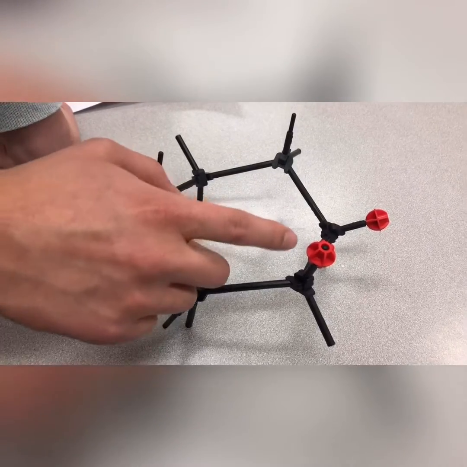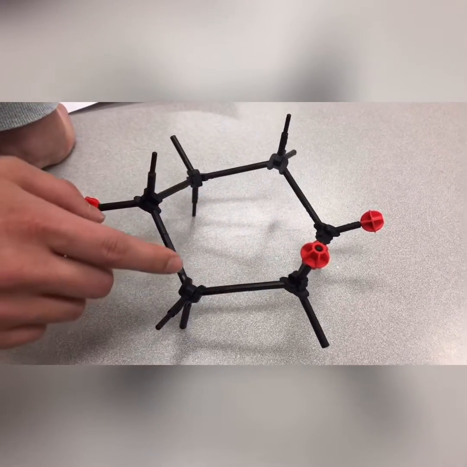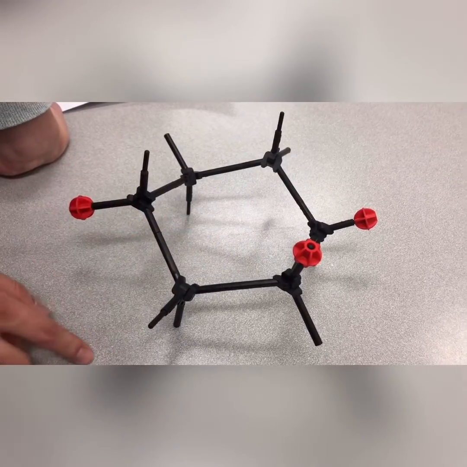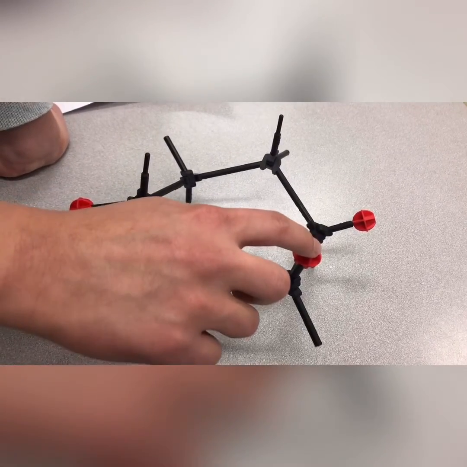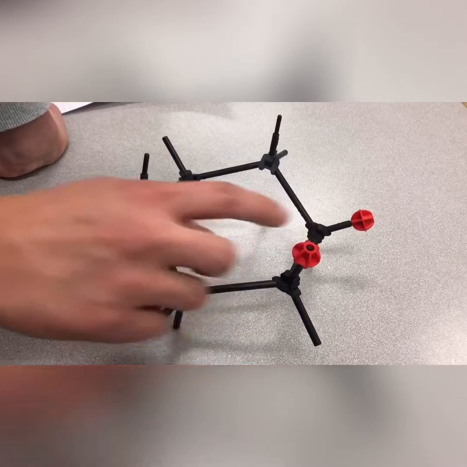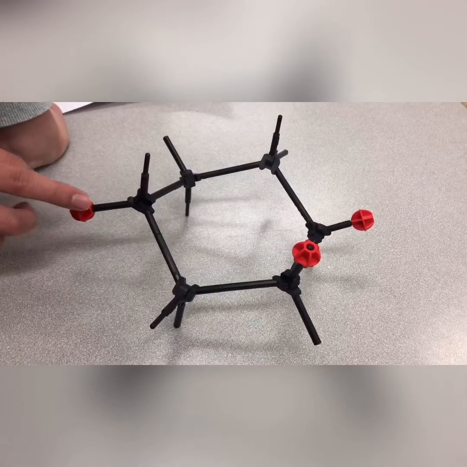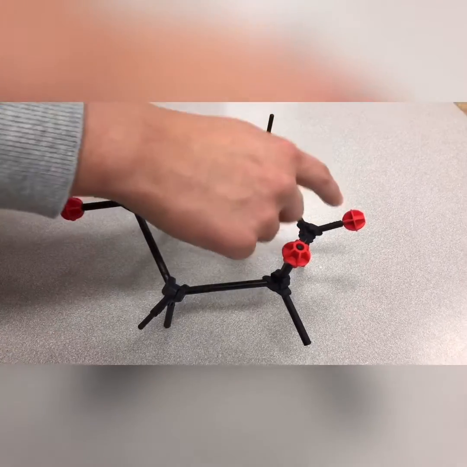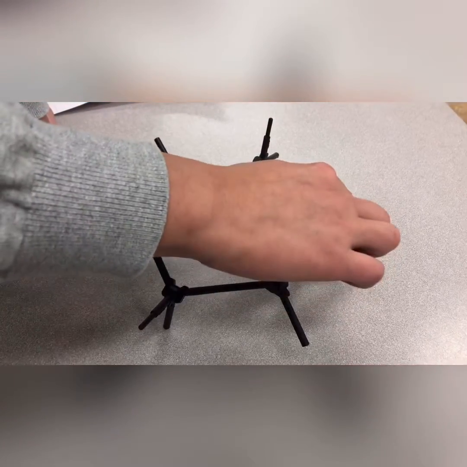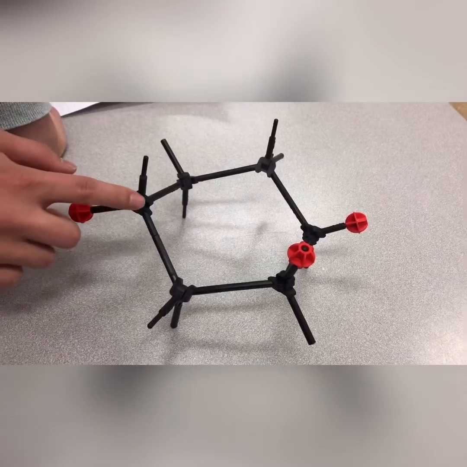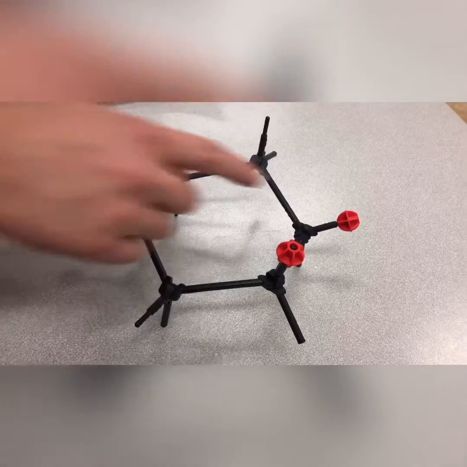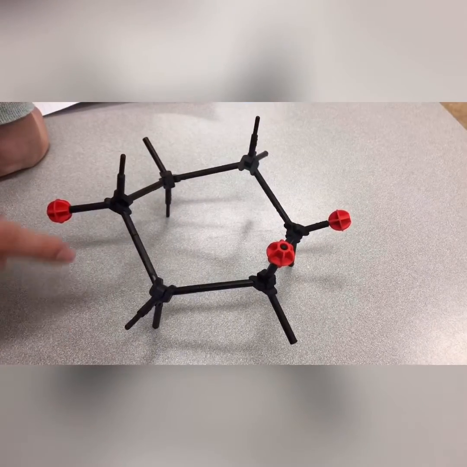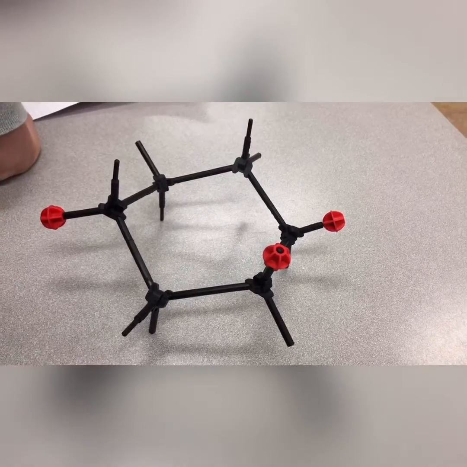Now for the chlorine on the second carbon and the chlorine on the fourth carbon. These chlorines are also in trans position. This is due to the chlorine on the second carbon being in axial position and the chlorine on the fourth carbon being in equatorial position. The relationship between the chlorine on the first carbon and the chlorine on the fourth carbon is cis. This is because they are both in equatorial positions.